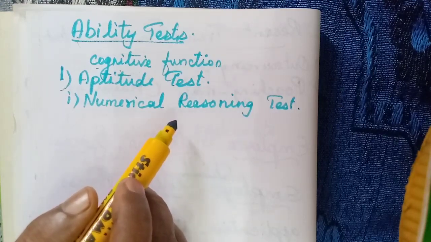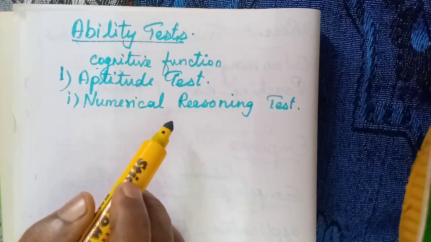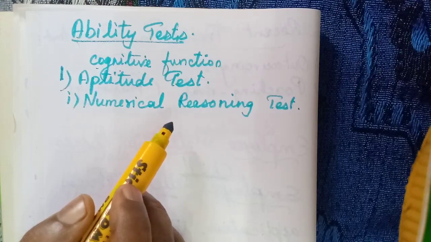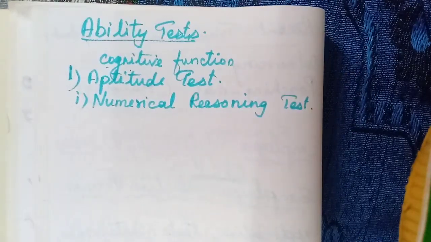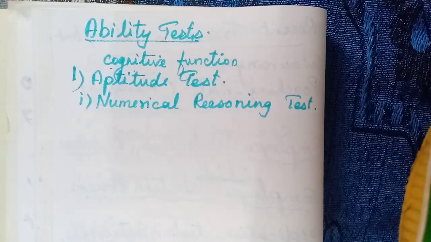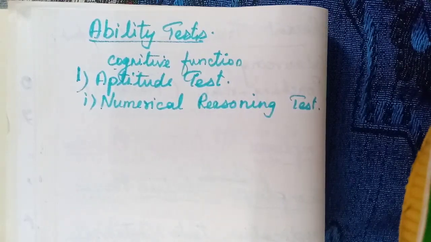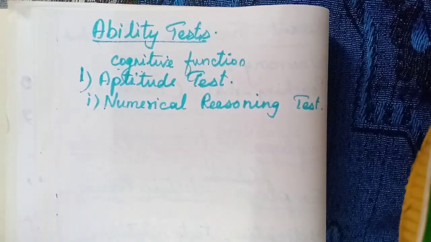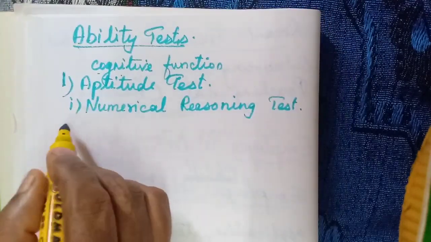For example, if he is appointed as a manager, how many persons will be needed for a particular job, he has to analyze. For that purpose they will be given this numerical reasoning test.